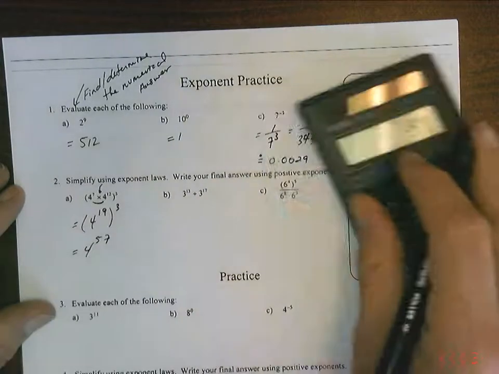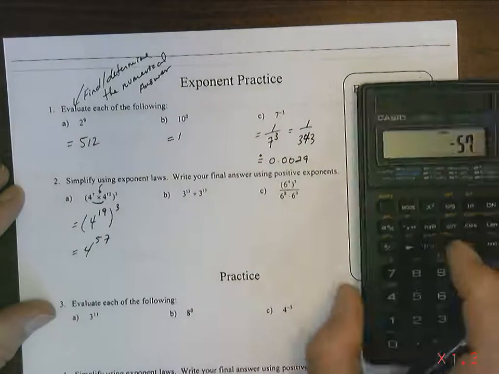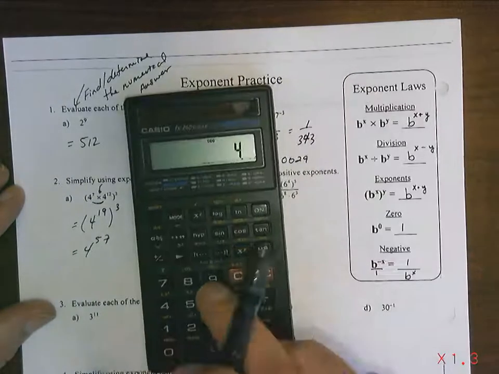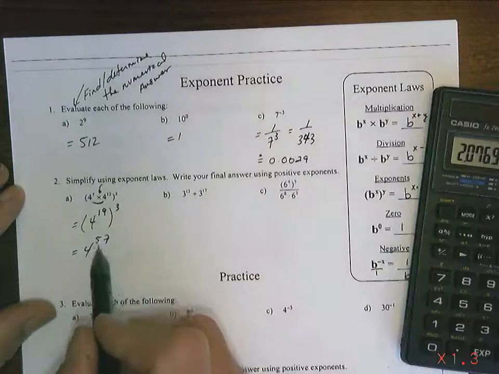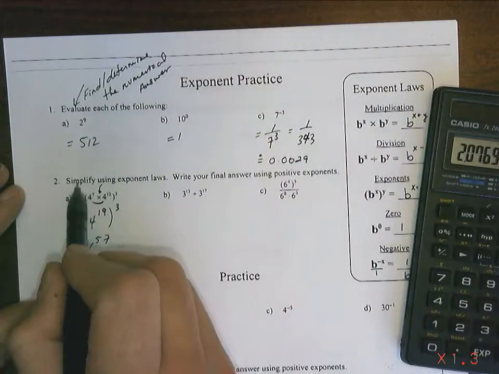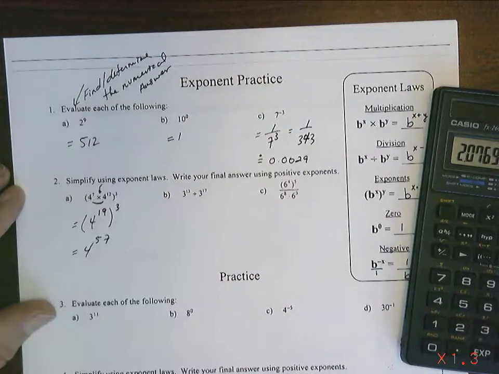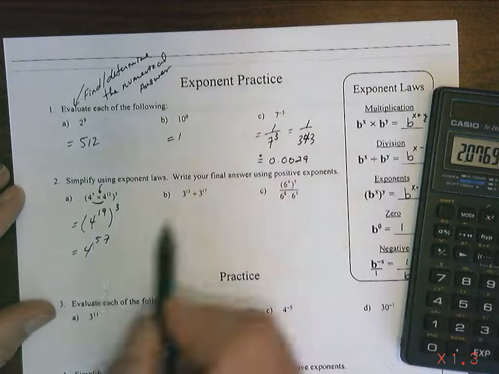Now notice it didn't say evaluate, because I don't want to evaluate something like that. Look how big this would be. That's crazy. I don't want that. This is a fine way to write that. So that's why it says simplify using exponent laws. And write your final answer using positive exponents only.